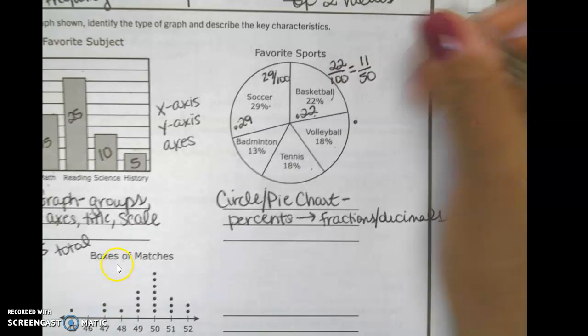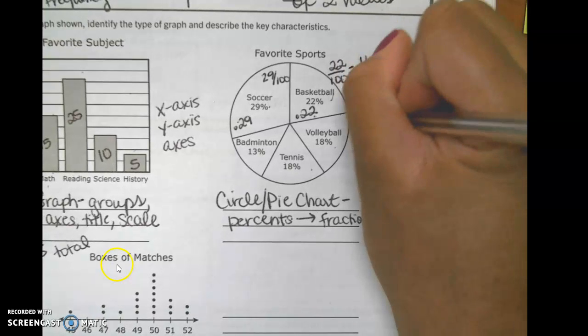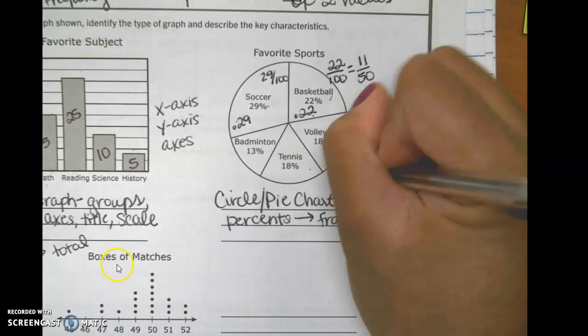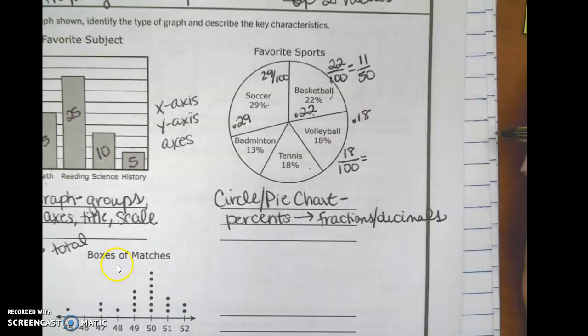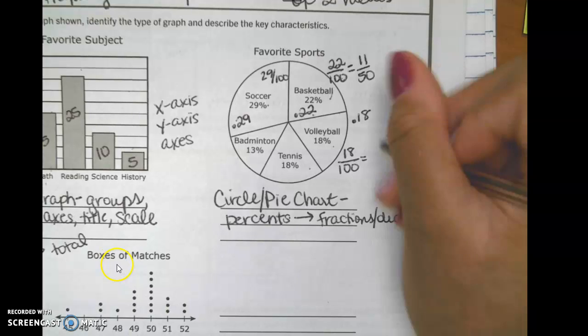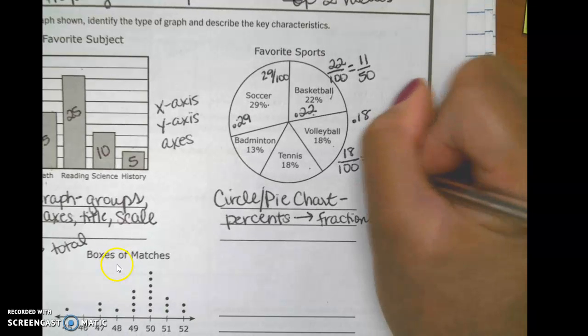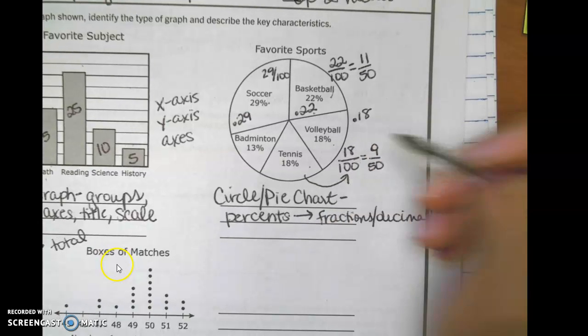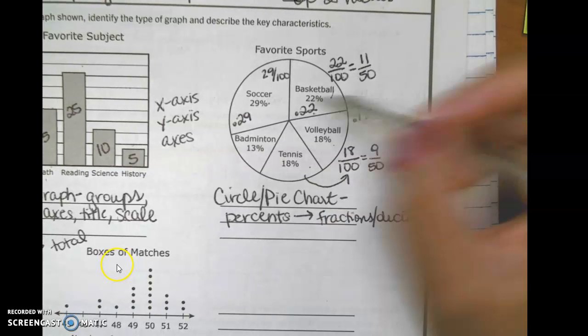Decimal is 0.18. Fraction is 18 over 100. Simplify by dividing by 2, and I get 9 over 50. This is applied to that and this too.